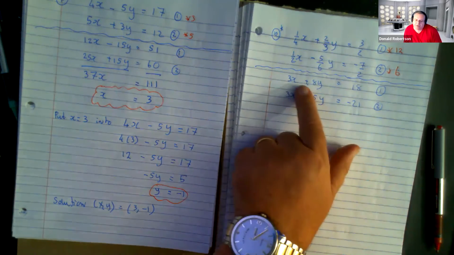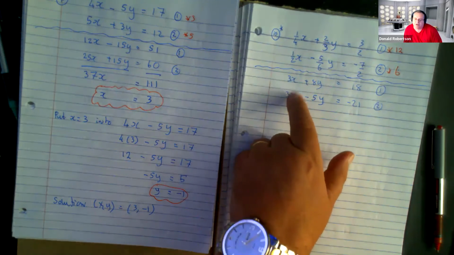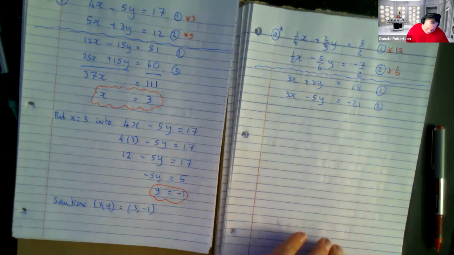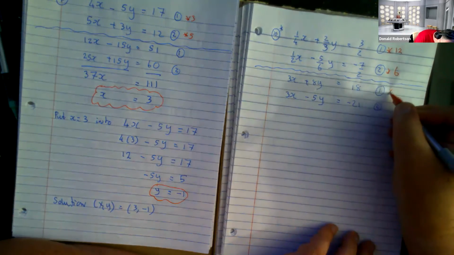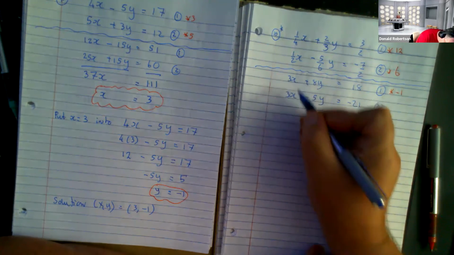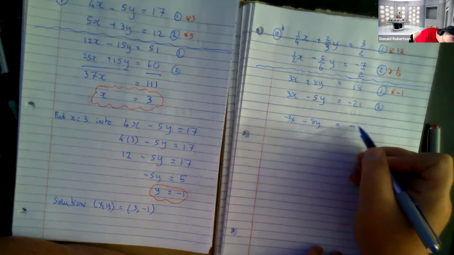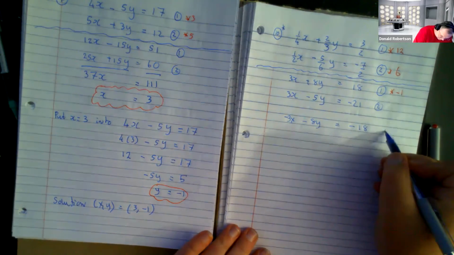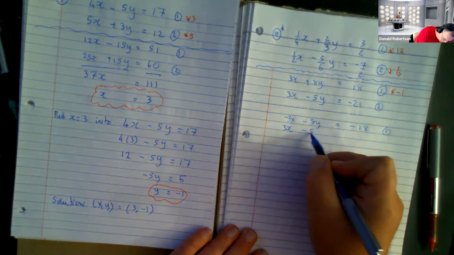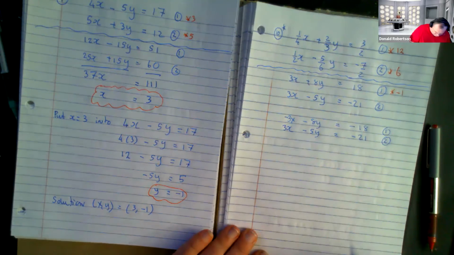Well, I'm looking at the x's because I think they're the candidate that requires the least amount of work. At least they're both 3. Problem is one's plus and so is the other. But I can fix that by multiplying this fella by negative 1. And so I now have negative 3x, negative 8y equals negative 18. And that's my new equation 1. And I have 3x take away 5y equals negative 21, and that's my new equation 2.